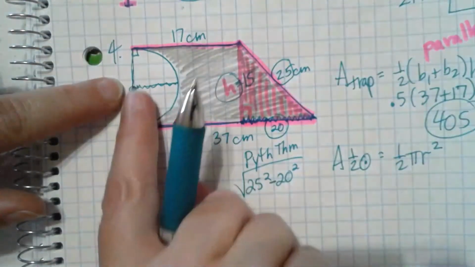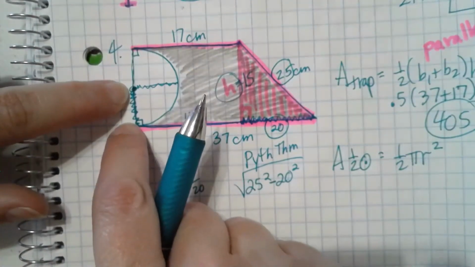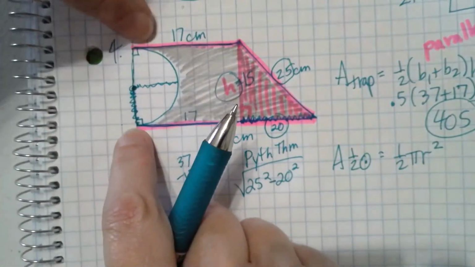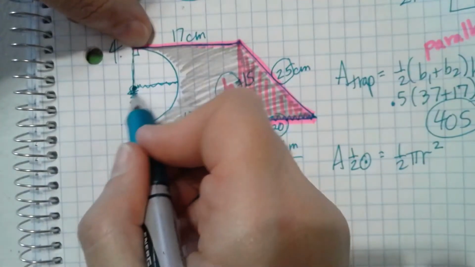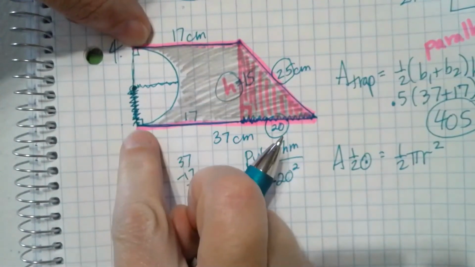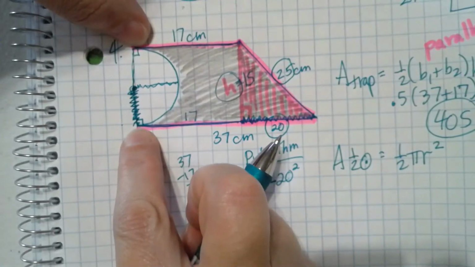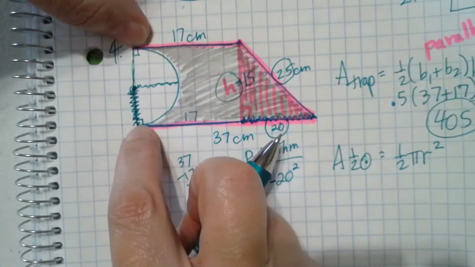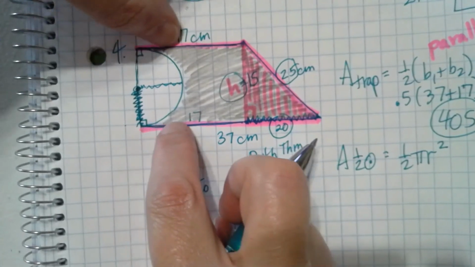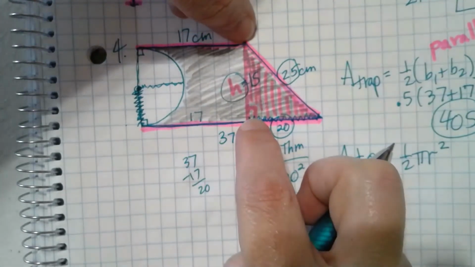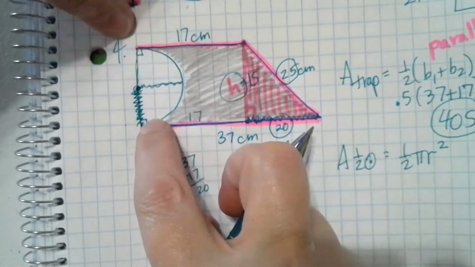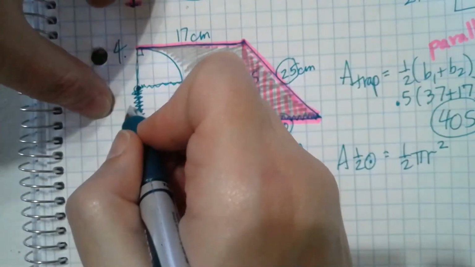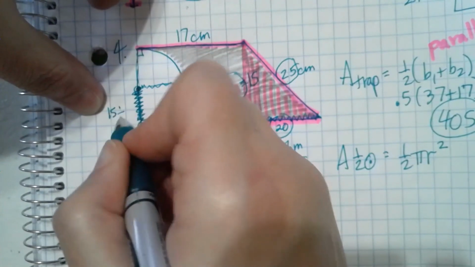Okay, so let's go the other way. Let's go this way. Okay, how much of this line from top to bottom, this line right here, how much of that line is colored in right here for this radius? Exactly, it's half, right? Half. So do you see this same line from top to bottom? Do we know how tall that is? That says 15. So this little bit right here is 15 divided by 2.